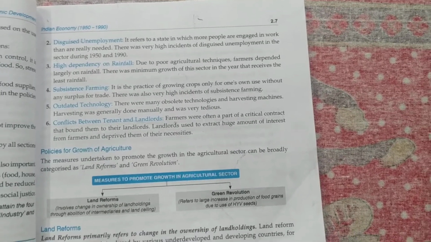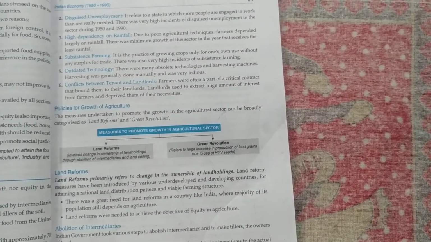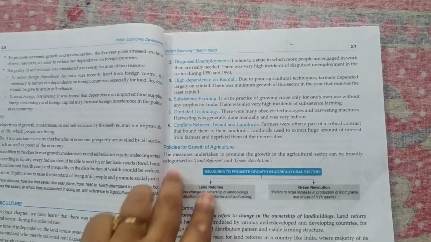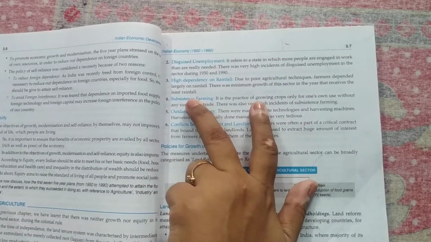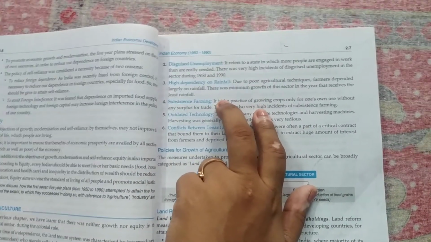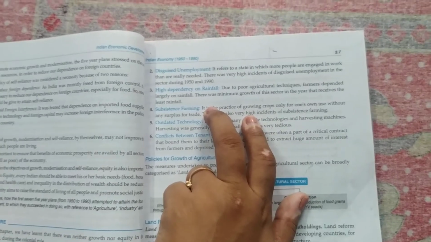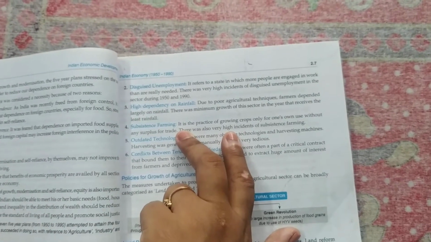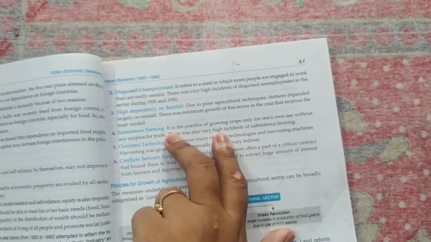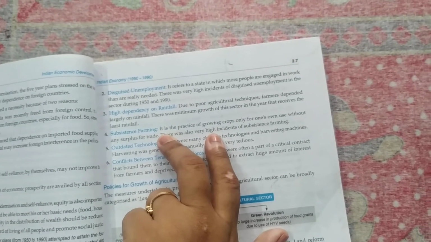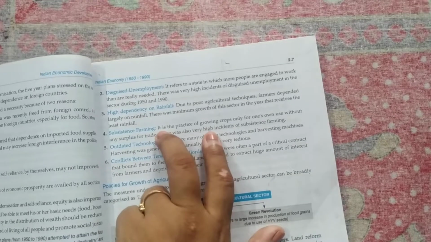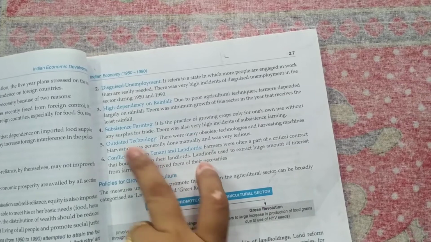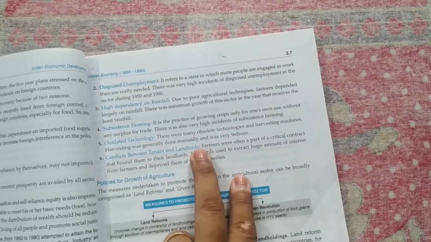Okay, so now what were the policies that were taken for the growth of agriculture? The drawbacks were because of low productivity, disguised unemployment, and high dependency on rainfall. Subsistence farming means the output was not for selling in the market but for their own use. First reason may be that not much land was available. Moreover, they did not have the basic requirements for agriculture which they would have used for more production that they could sell in the market. So that is why they used subsistence farming. Outdated technology, conflict between tenants and landlords.